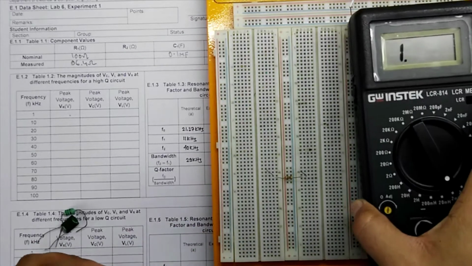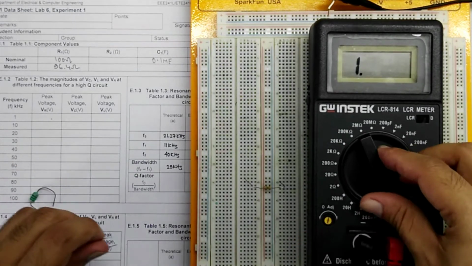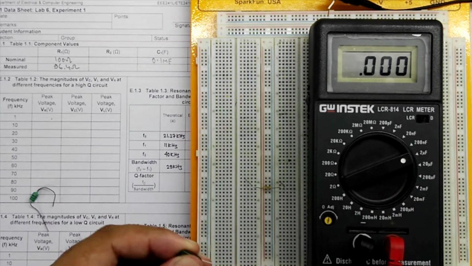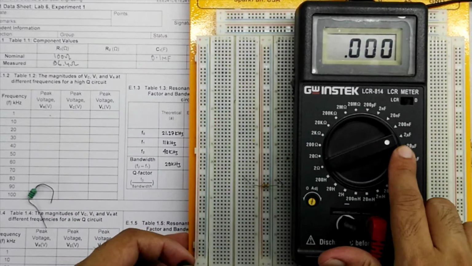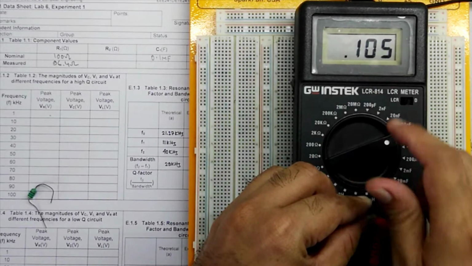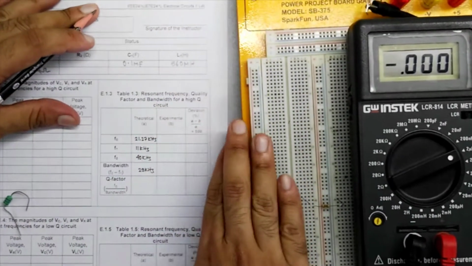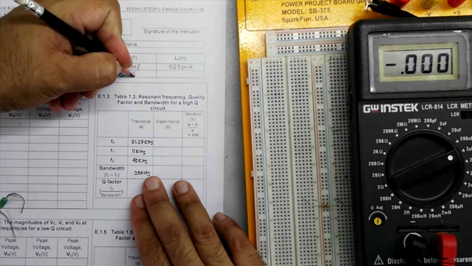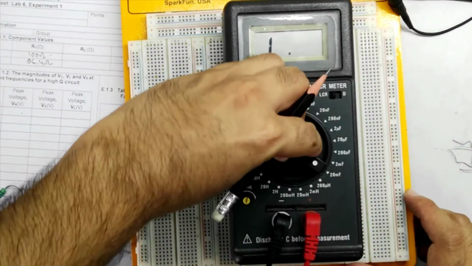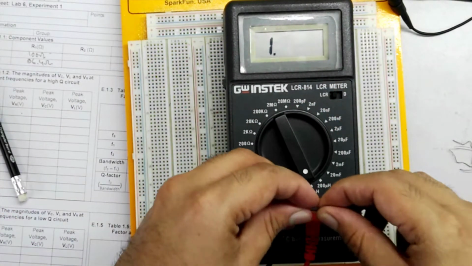As for the capacitor and inductor, we will use the LCR meter. First, let's record the value of the capacitor. I set it to the 2 microfarad setting. So 0.105 microfarad is the practical value. For the inductance, we will take the LCR meter to the 2 millihenry setting.